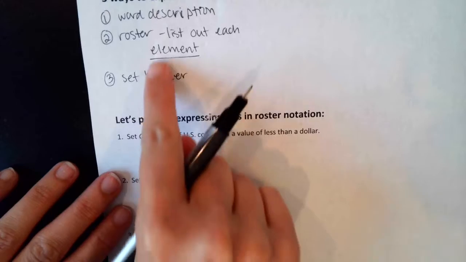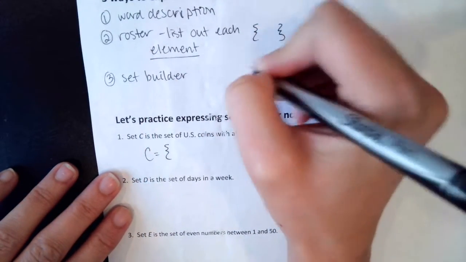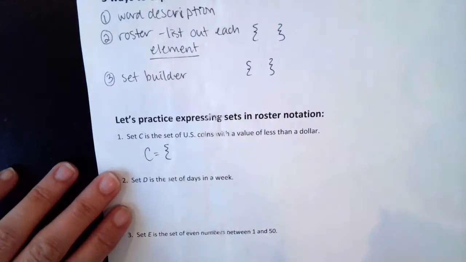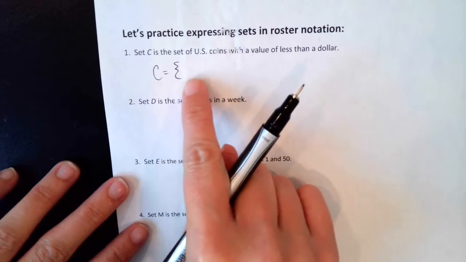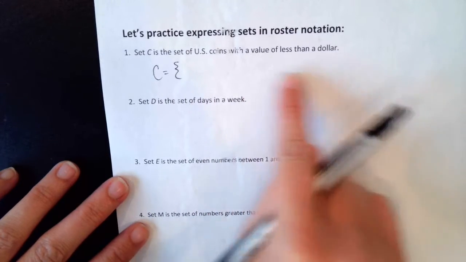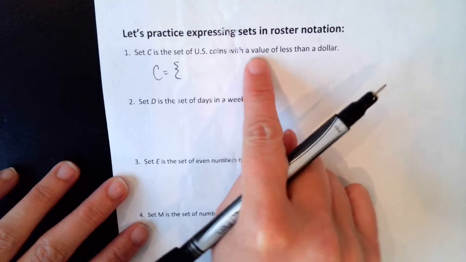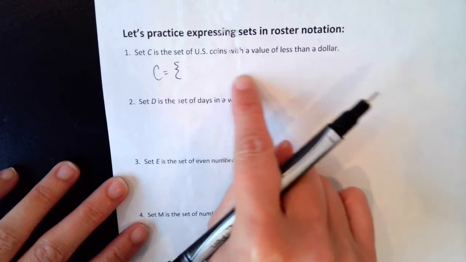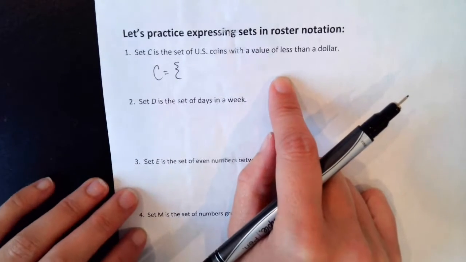Anytime you use a roster notation or a set builder notation, you're going to need to use braces or curly cues, whatever you want to call those. So you're going to open with that. And then I need you to list all the things that would be in this set. So if I want to talk about all the coins with a value of less than $1, you can put them all right here. The thing with roster notation is it doesn't matter what order you put your stuff in.